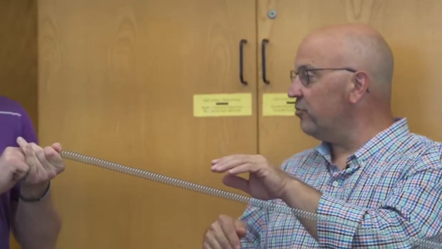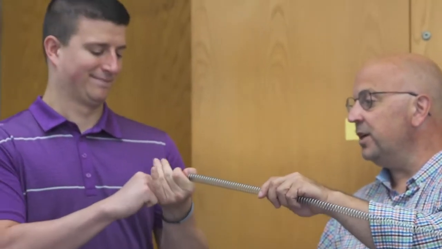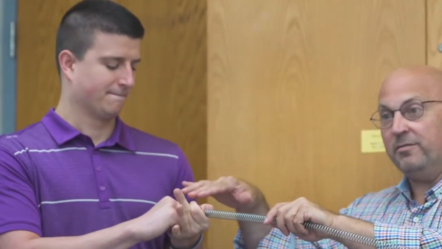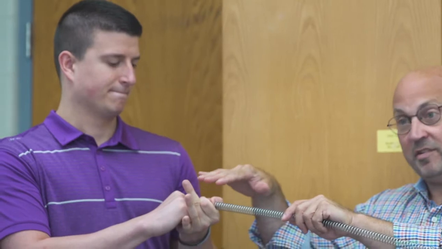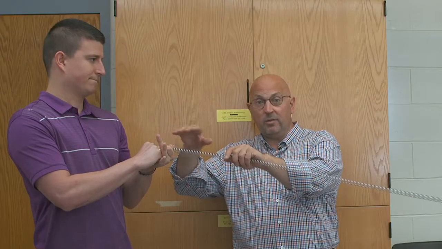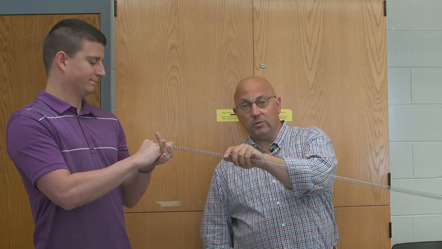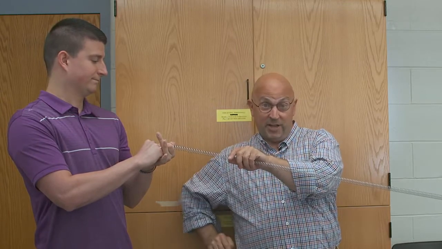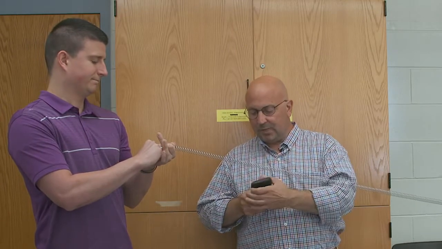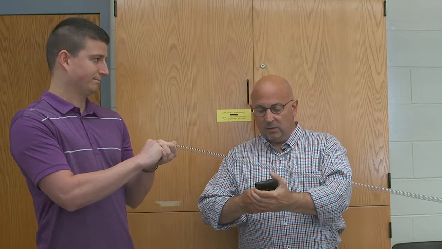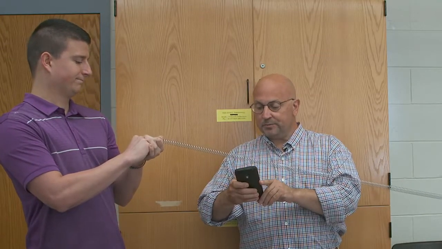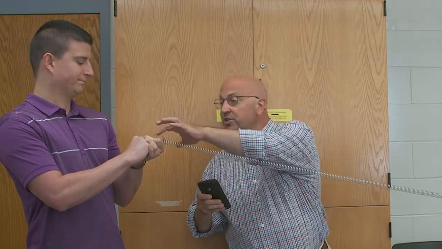So it travels in a straight line, and we're going to demonstrate that here with our coil. So Brian's making a nice compression part of the coil here. This is our compression area. This is essentially the crest of the wave. And what I want to do is time it to see how long it takes for this compression wave to travel to Christian.